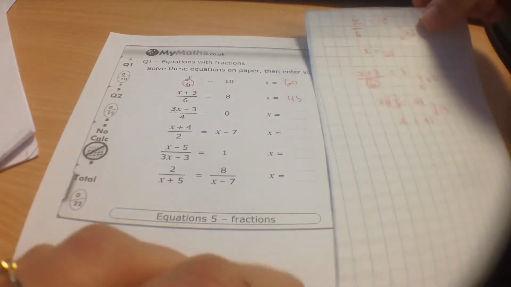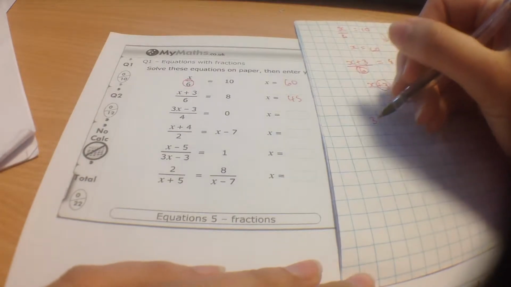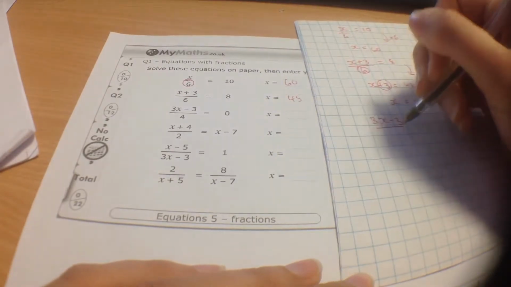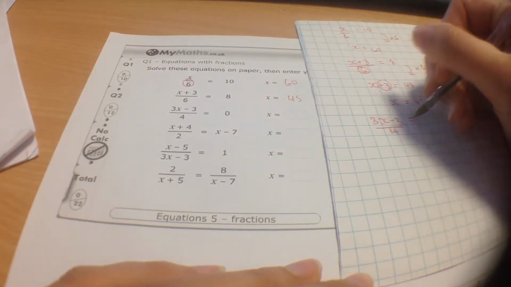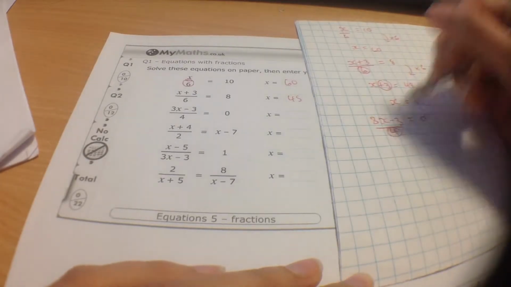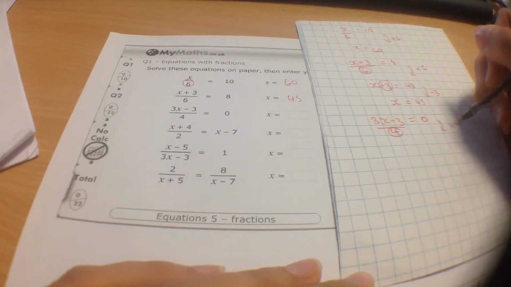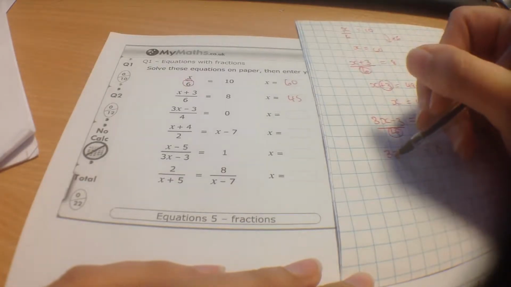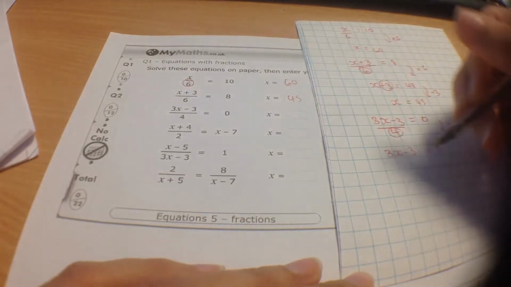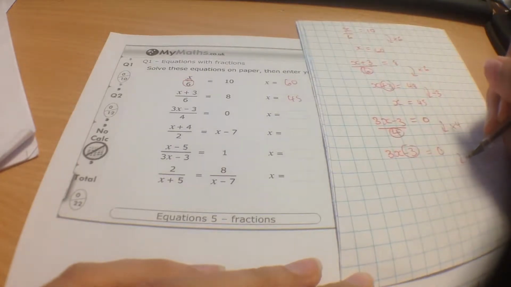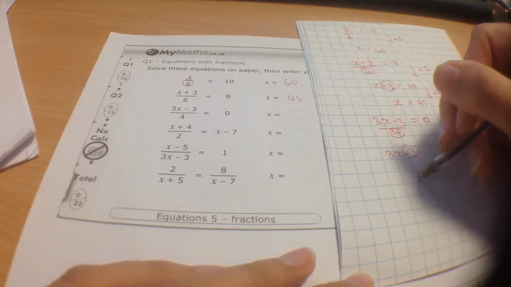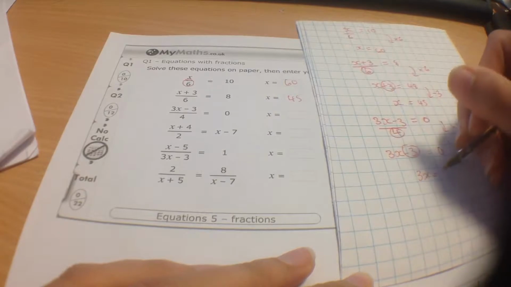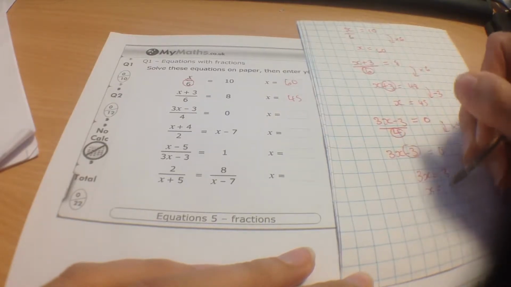For our third question, 3x minus 3 over 4 equals 0. First of all, we multiply by 4. Not that that does anything, because 0 times 4 is still 0. We're left with 3x minus 3. We add 3, the inverse of taking 3, which means that x is 1.